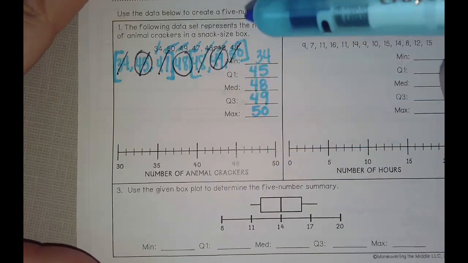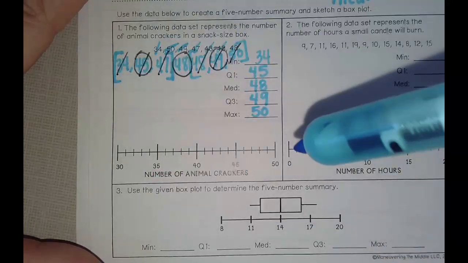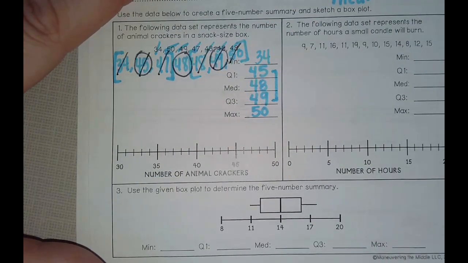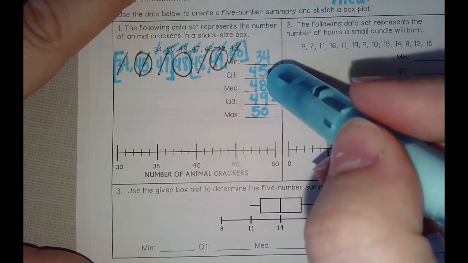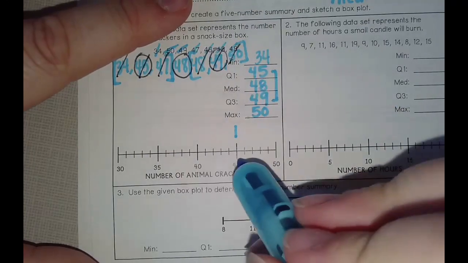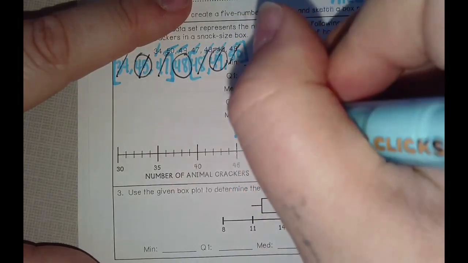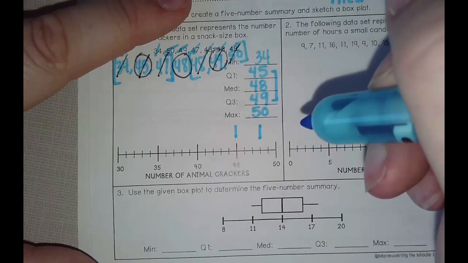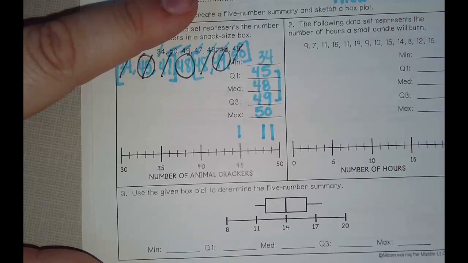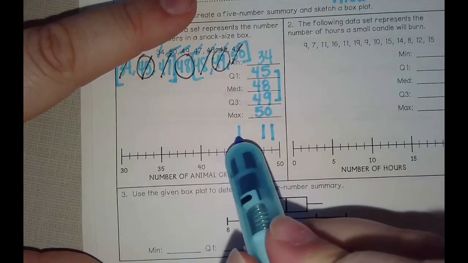So now we need to create the box and whisker plot. The first thing I like to do is focus on these 3 data points right here, because that's what creates the box. So I'm going to draw a line at 45. I'm going to draw a line at 48, so 6, 7, 8, and 49. Okay? Then, watch, I'm going to create a box.